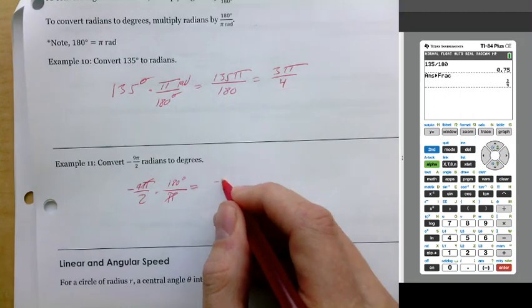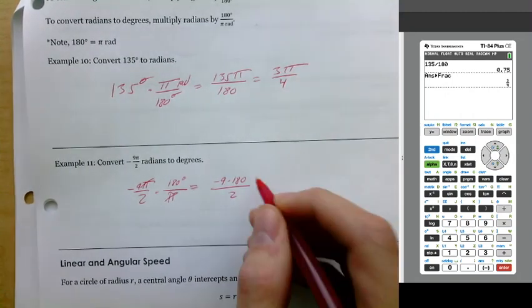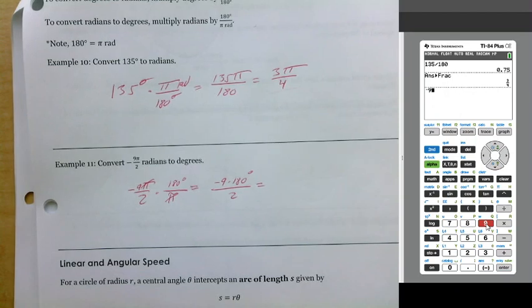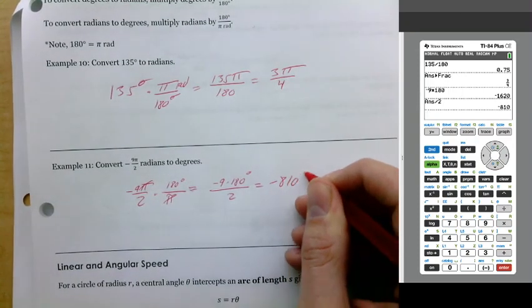And so we get negative 9 times 180 all over 2 degrees. And let's go back to our calculators and see what that is. If you want to do mental math, feel free. Be my guest. Times 180 divided by 2. And we'll math frac it. Well, it's already a whole number, actually, so we don't need to. So we just get negative 810 degrees.